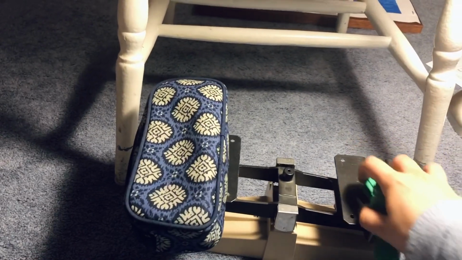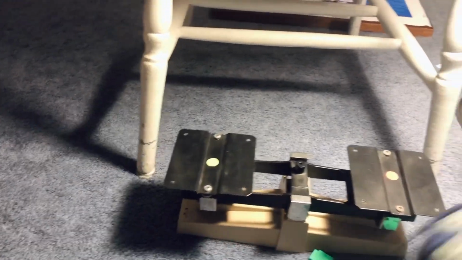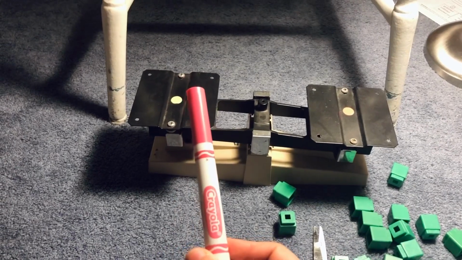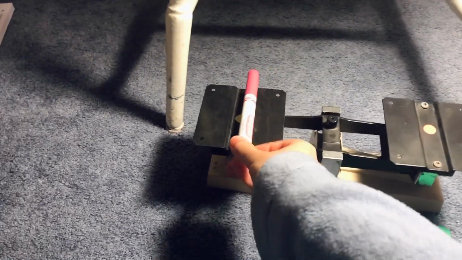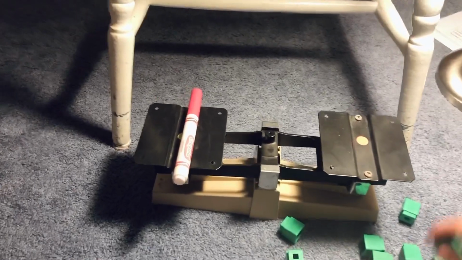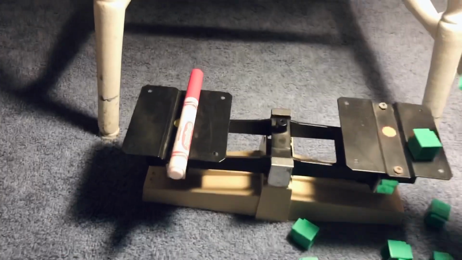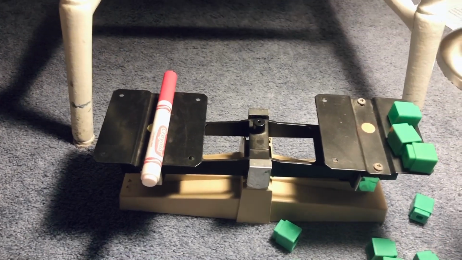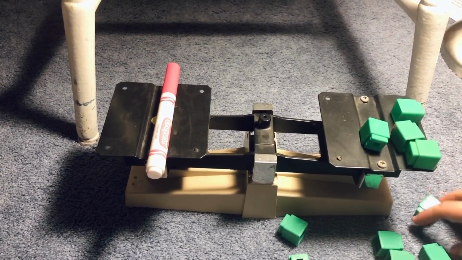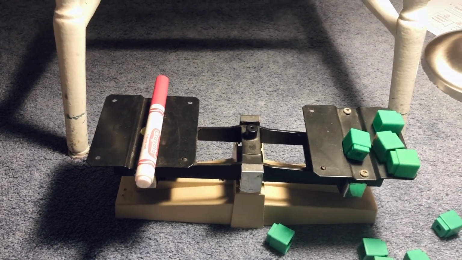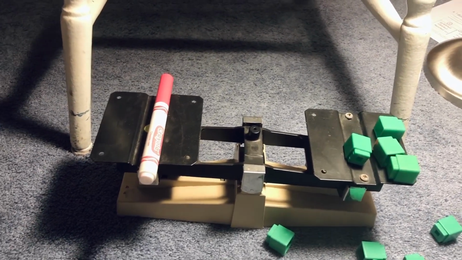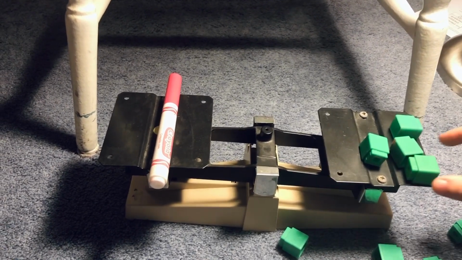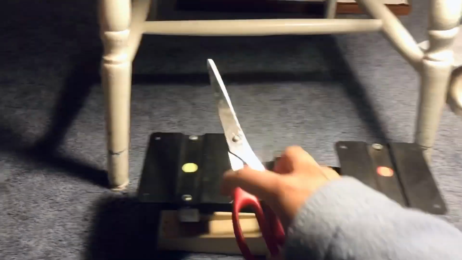Let's clear it off and let's try for the marker. Do you think the marker is going to weigh more or less than 13 cubes? Okay, let's see. 1, 2, 3, 4. Ooh, the marker weighs 4 cubes. So which one is heavier right now? The pencil case.